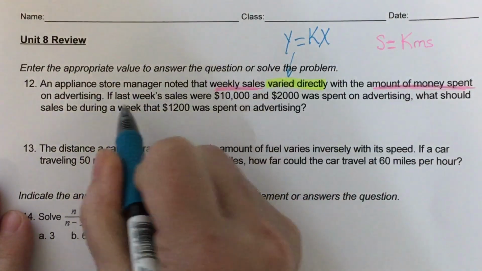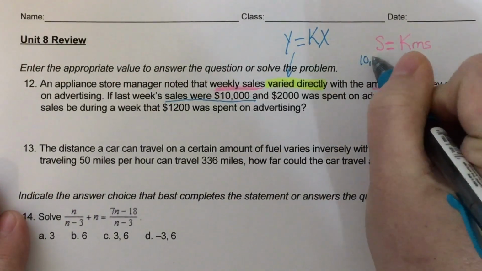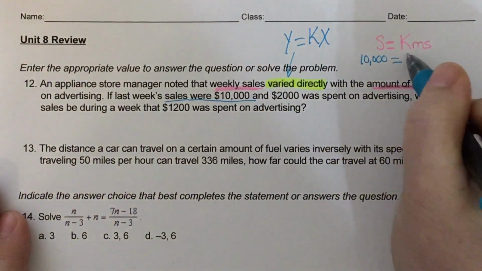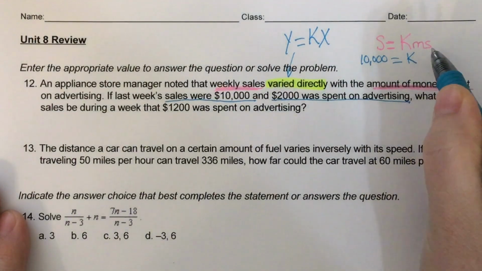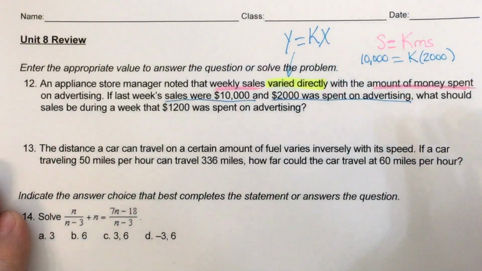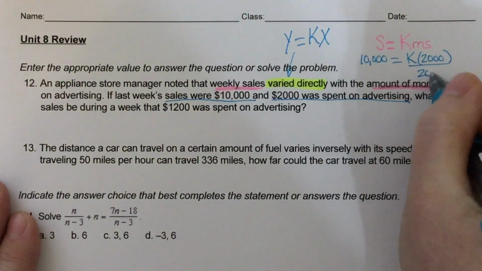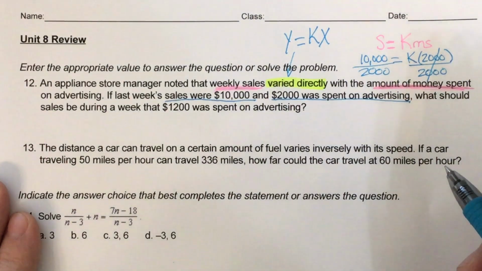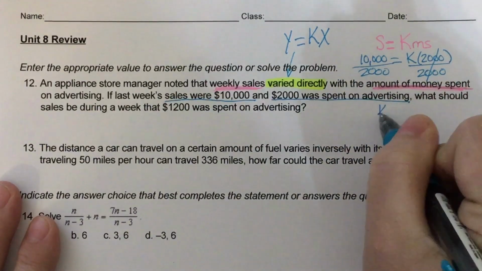So here when it says if last week's sales were 10,000, well 10,000 is going to go into the S because S represents the weekly sales. And then when 2,000 was spent on advertising, so the money spent, that was 2,000. So that goes into my MS. So to solve for K, what would I have to do? I would have to divide by 2,000, and that would give me my K. And 10,000 divided by 2,000 is 5. So I know that K is 5.